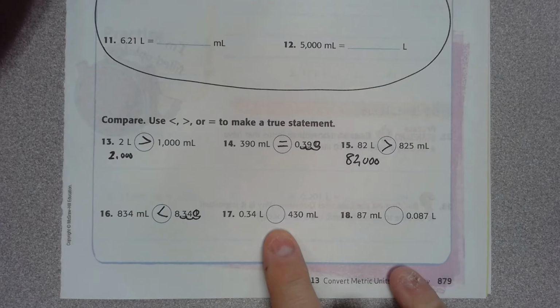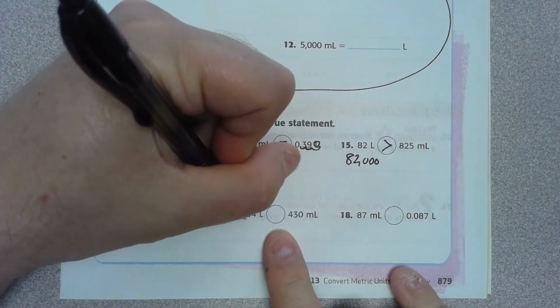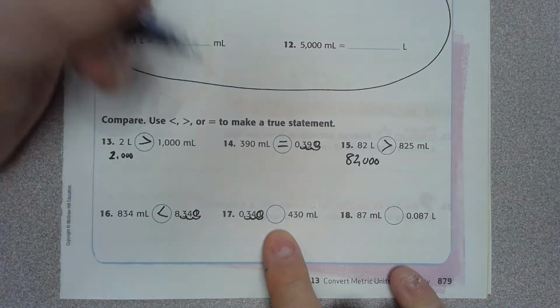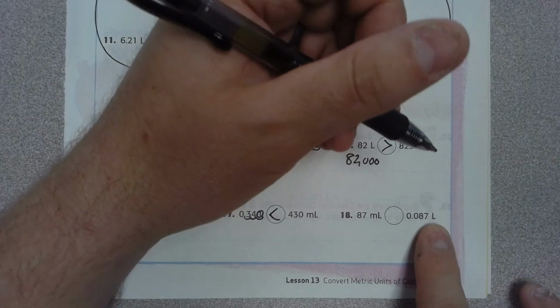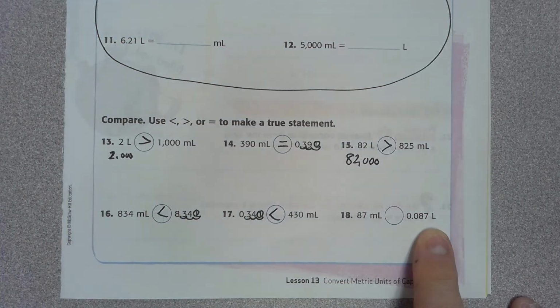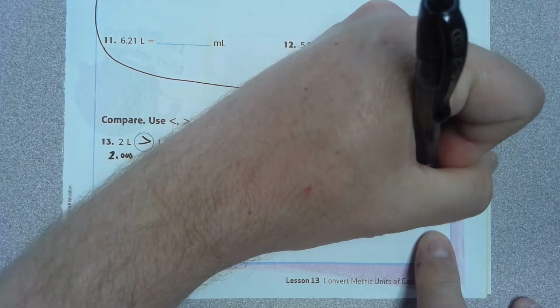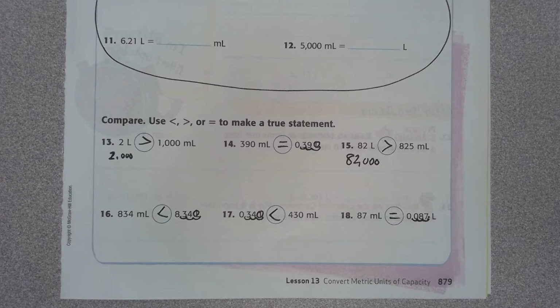This one right here, we have liters again, times it. So we're going to go this way by three. One, two, three. 340. So 430 is bigger than 340. And then the last one, liters. Again, liters. We just multiply it by 1,000, guys. So all we have to do is move this one, two, three. We get 87 milliliters. They are equal. Okay, they are equal.